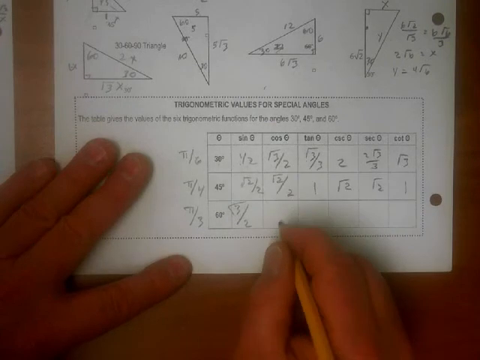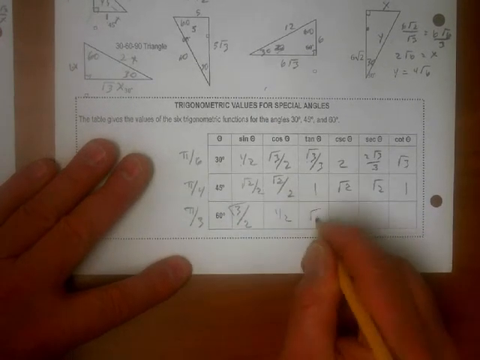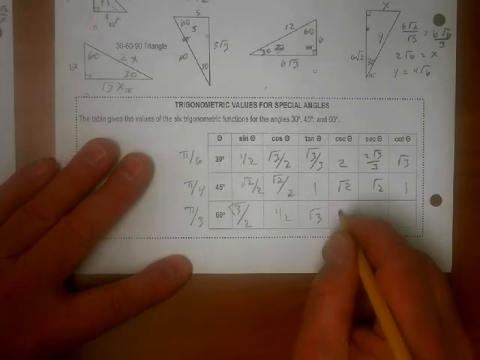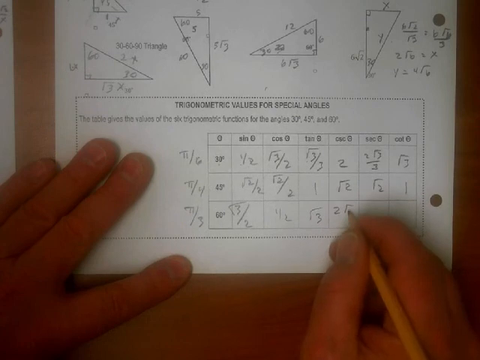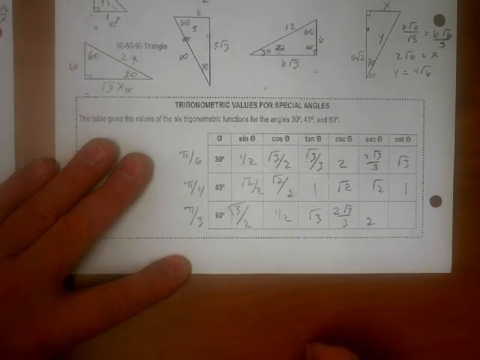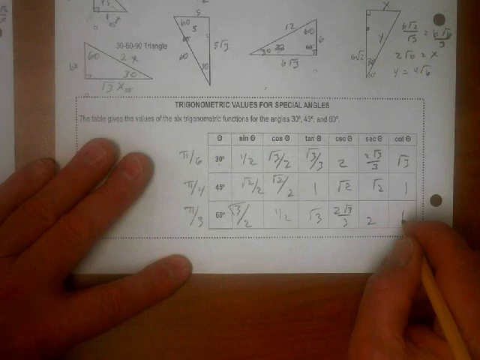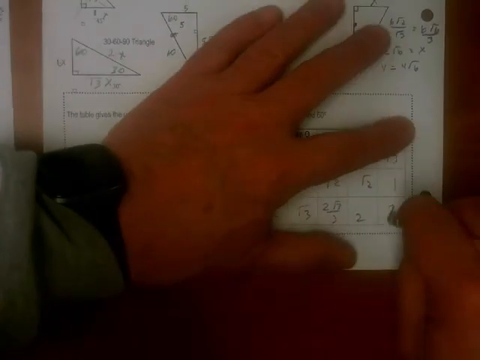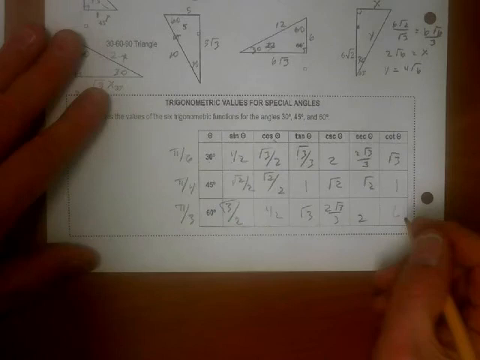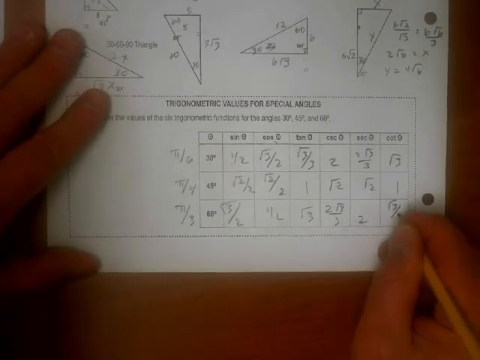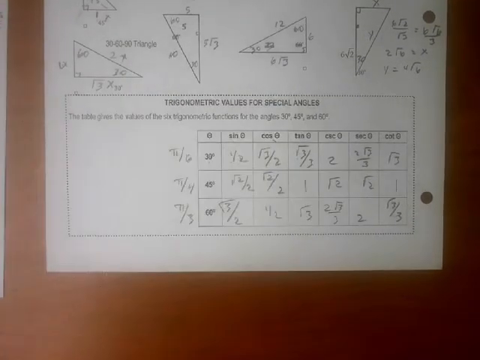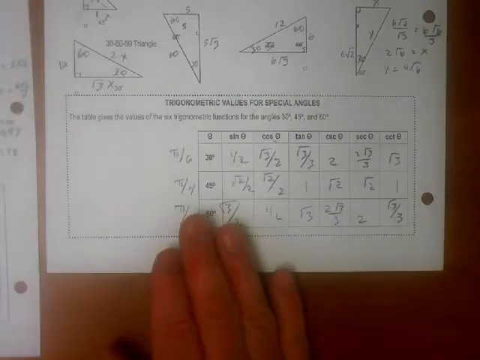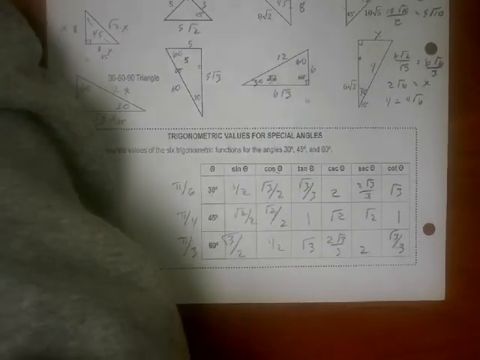Now sine of 60 degrees is root 3 over 2. Oh, by the way, this is pi over 3. Cosine is a half. Tangent is root 3. Secant is 2. Cosecant is 2 root 3 over 3. And finally, cotan is not 1. I'm sorry, I got the wrong one. Cotan is root 3 over 3.